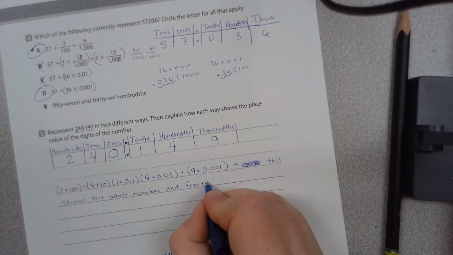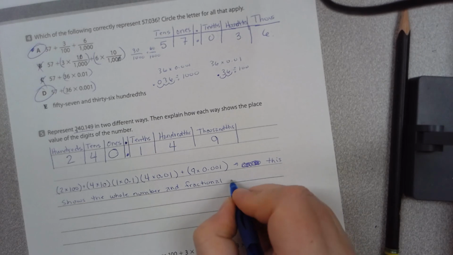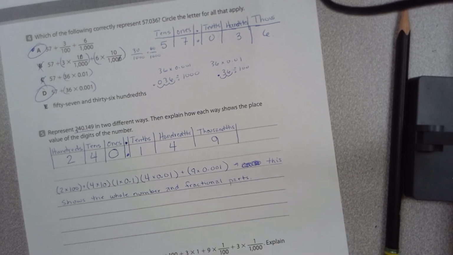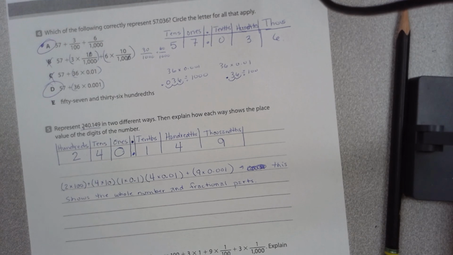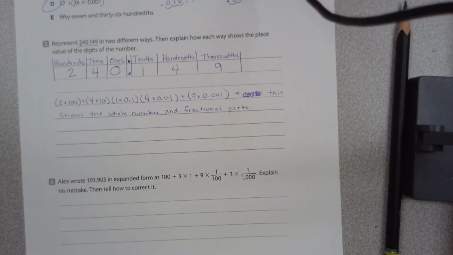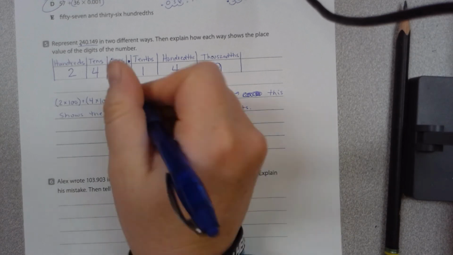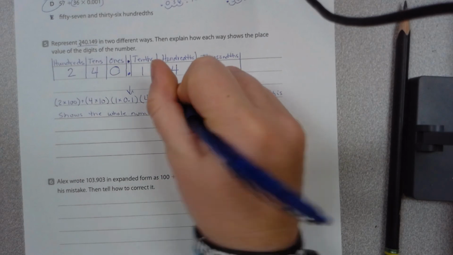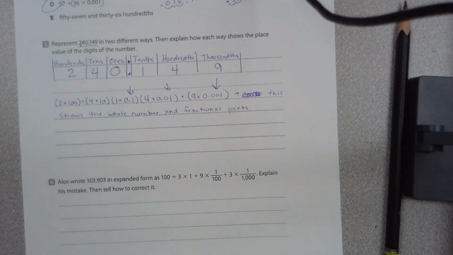I'm sorry, it's thundering outside if you hear anything like that. So basically this shows the whole number and the fractional parts. The fractional parts are the decimal numbers. I know some people say, but Miss Moore, it's not a fraction, but you say fractional. A fraction and a decimal are the same thing. It just depends on how you choose to write it.